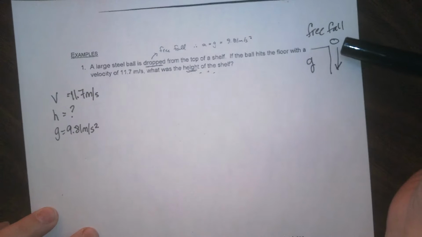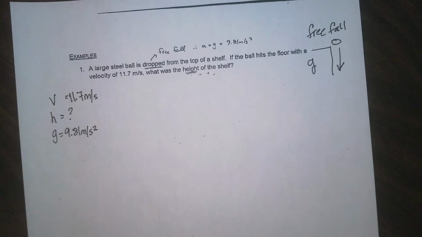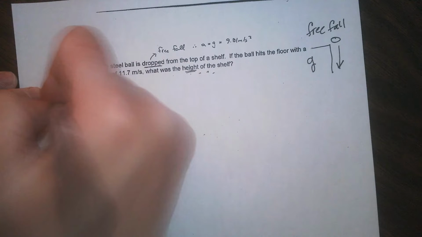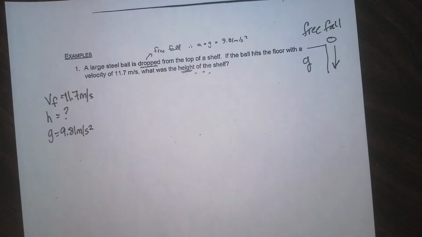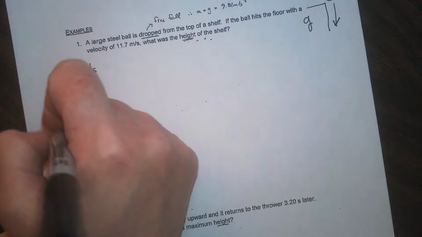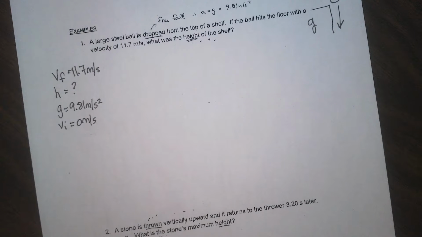Remember, we've identified that this is free fall. So free fall tells us some very important things. We need to go back to Rayleigh. Rayleigh, what kind of velocity do you have? Nope, not unit. Do I have initial or do I have final? Final. So when I looked at drop, Joyce, what can I say about my initial velocity? Zero. Okay, so we got two pieces of information out of that question from the word dropped.